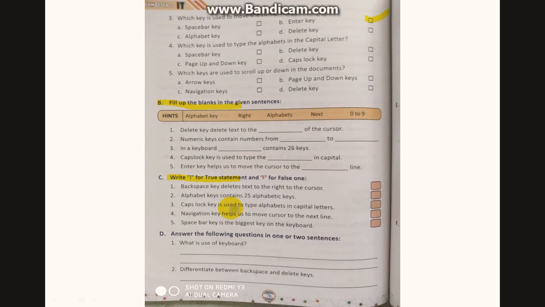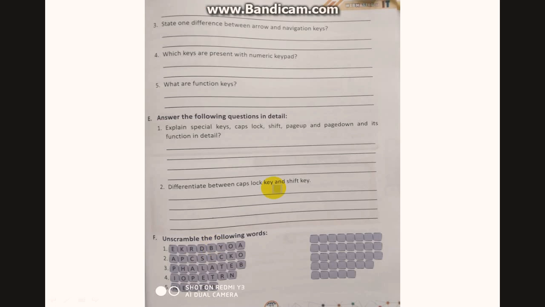So after 1 day I will give the answers, and these question answers also I will give. This one you need not write, I will give the answers, and then you can write them down in the copy. And unscramble, this one also you do as homework. Write in the boxes 1, 2, 3, 4, 5. You have to arrange these letters to form a correct word.